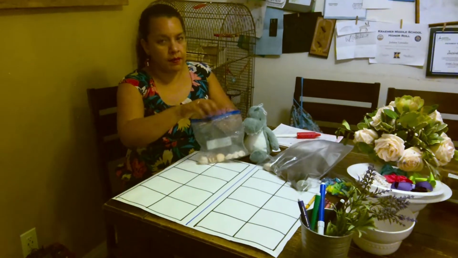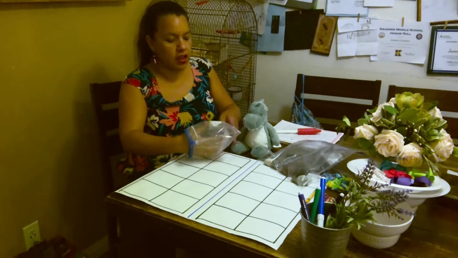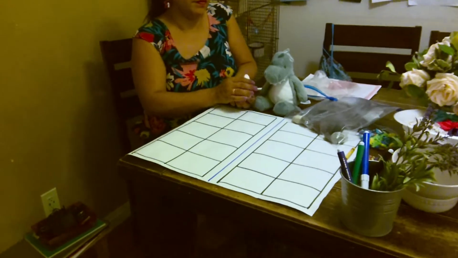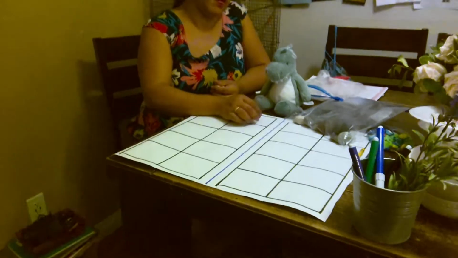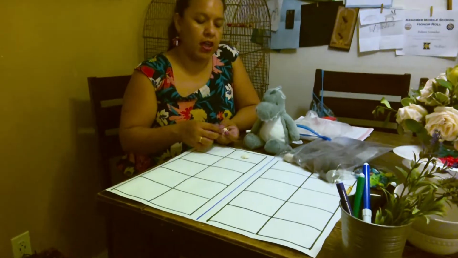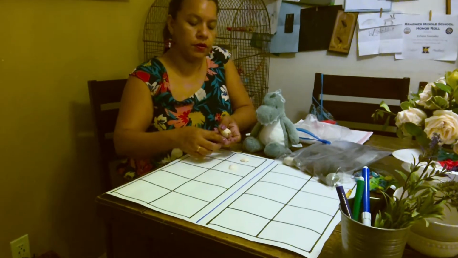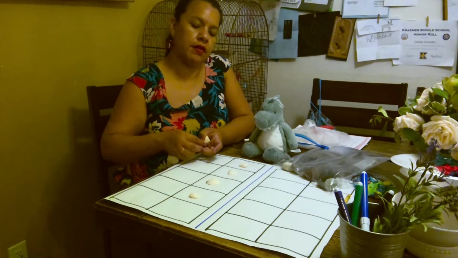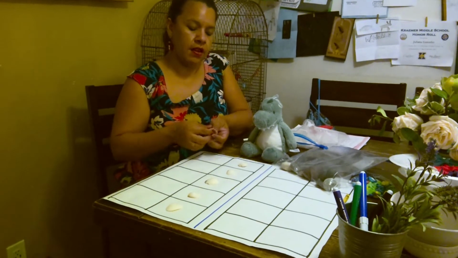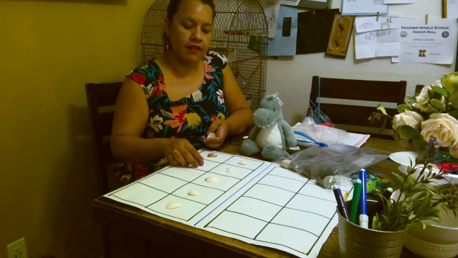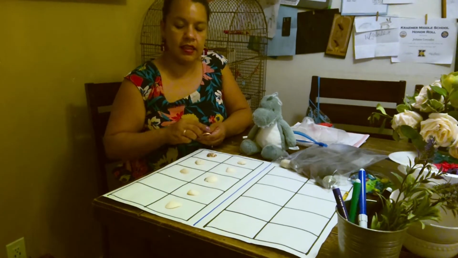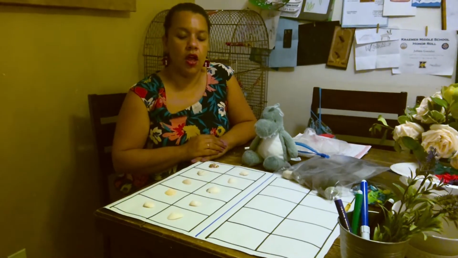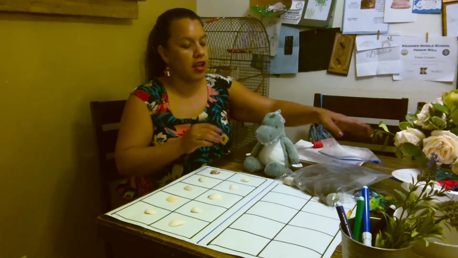So I'm going to put my seashells on my 10 frame. And I have 1, 2, 3, 4, 5, 6, 7, 8, 9, 10 seashells. Oh wow, that's a lot of seashells.